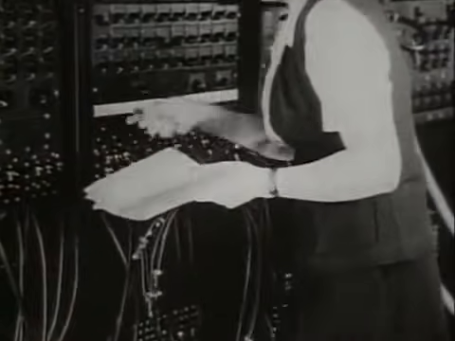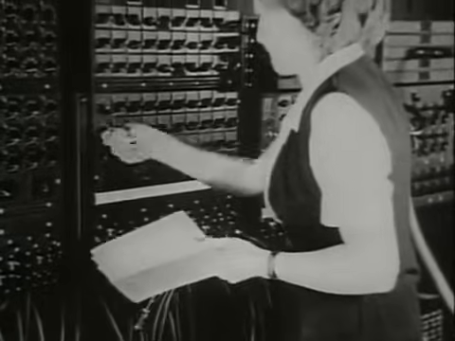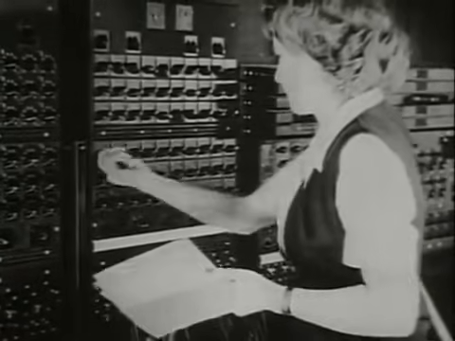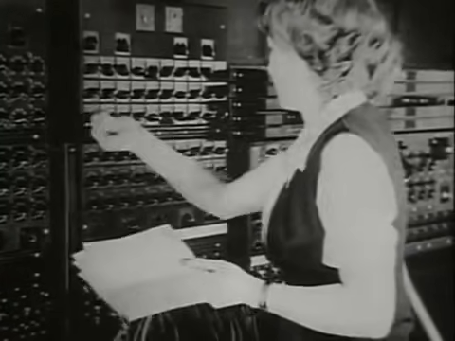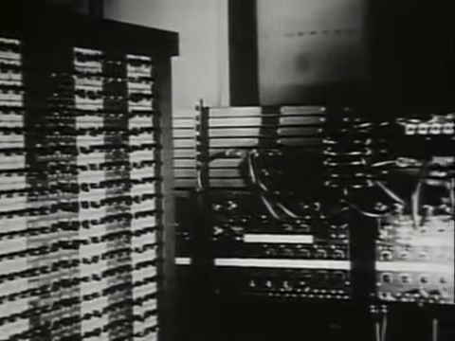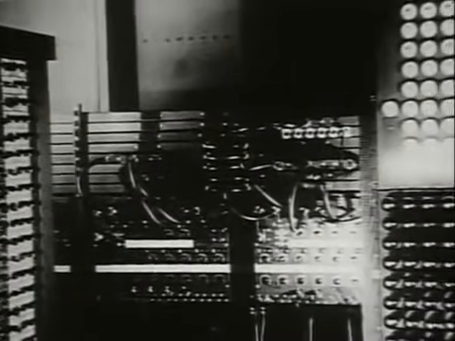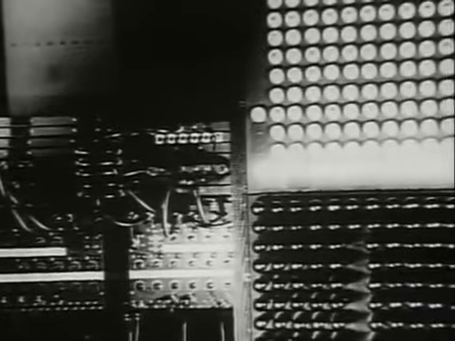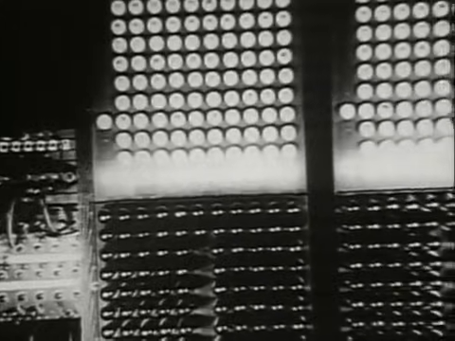It took a huge amount of electricity to run it. Many scientists claimed that just turning ENIAC on would dim the lights of Philadelphia. ENIAC was completed in February of 1946. Many historians say it was not the first true computer, but it did open the door to the computer age.